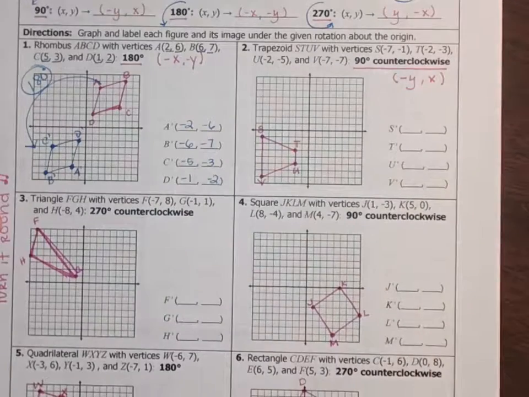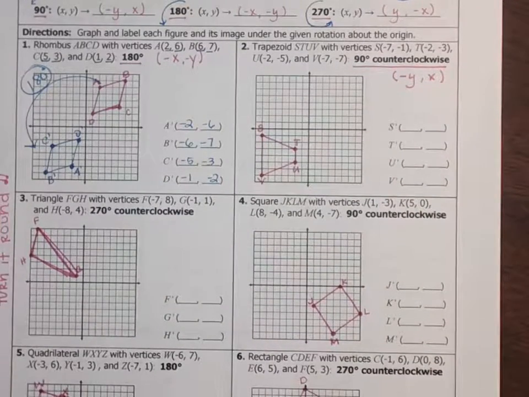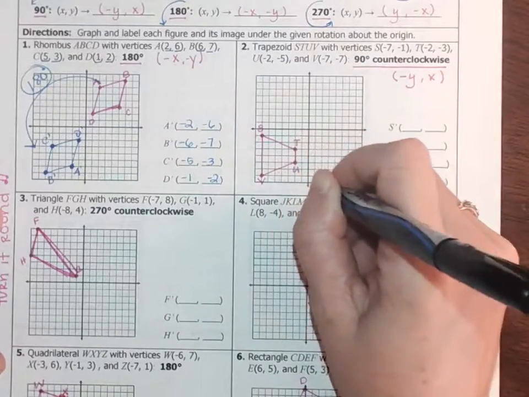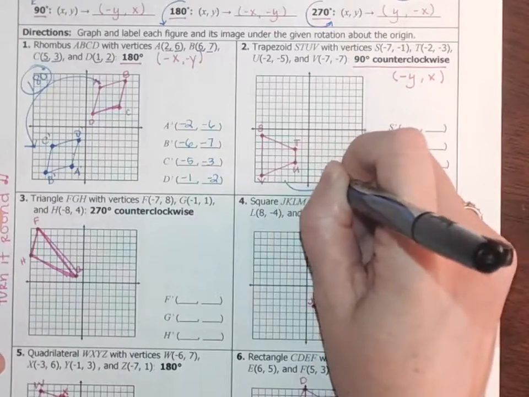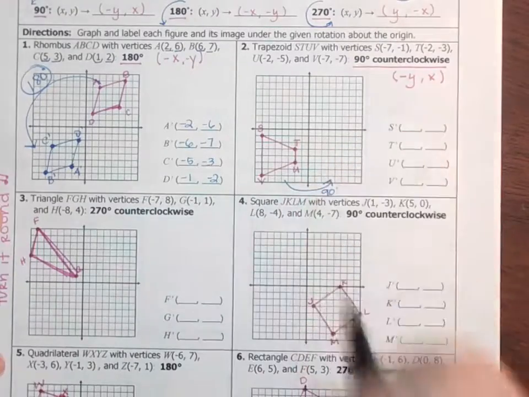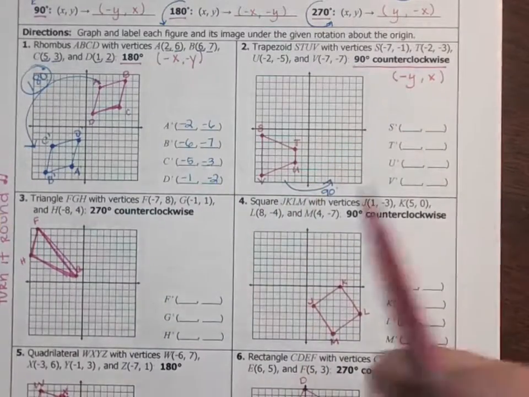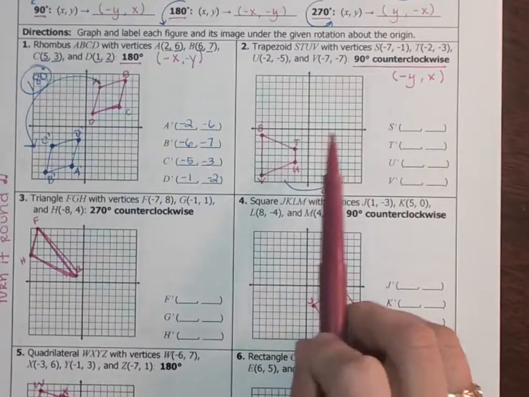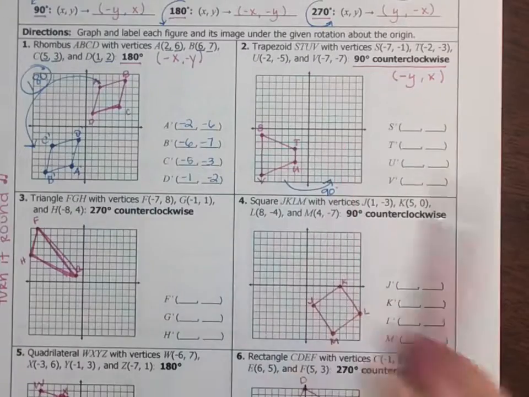We're going to flip-flop our x and y values and make the y opposite. I know I'm going 90 degrees, so my points need to be somewhere around here, somewhere in this quadrant.